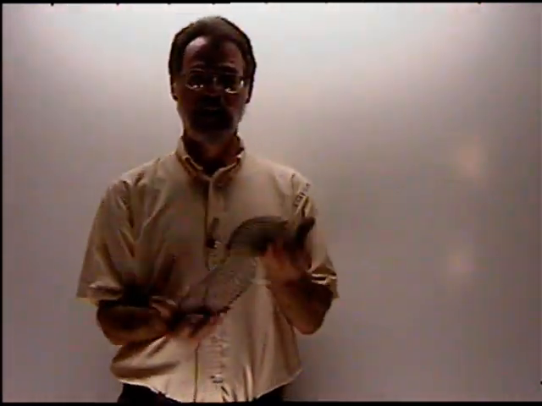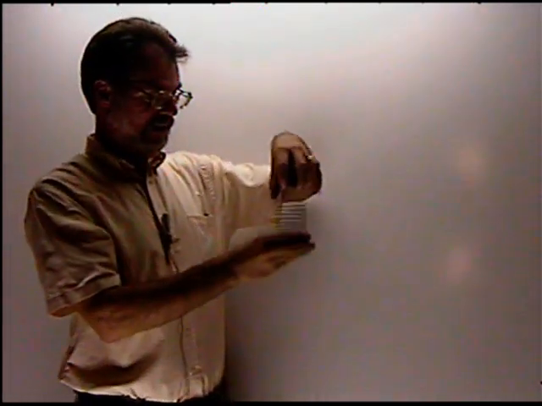What is the definition of restoring force? Okay, I'm going to get my spring here, which is really a slinky. Everyone loves a slinky, but I'm going to use this for purposes of a spring.